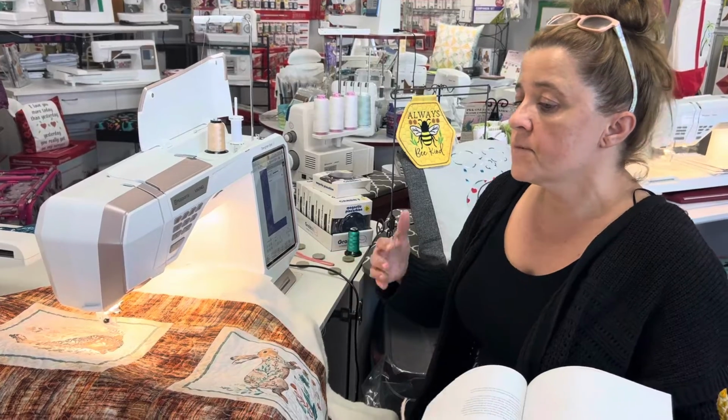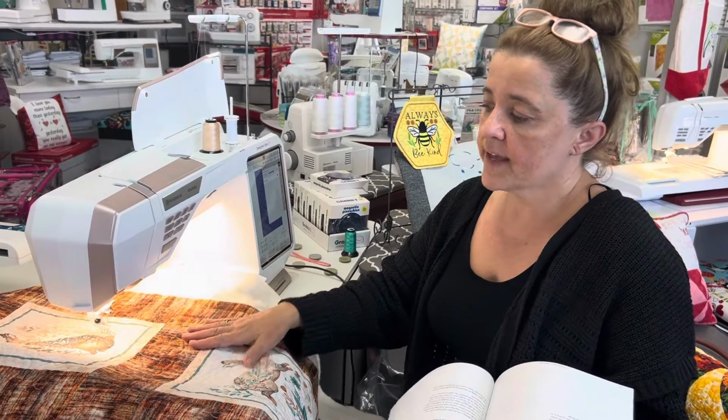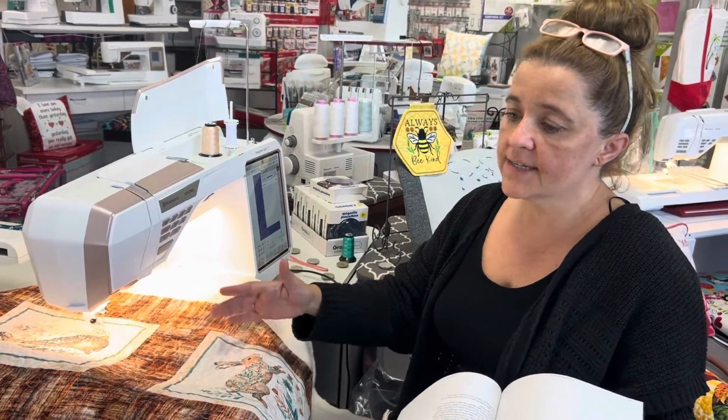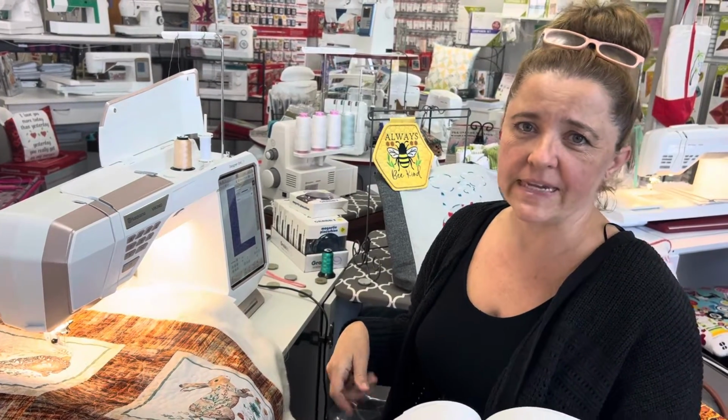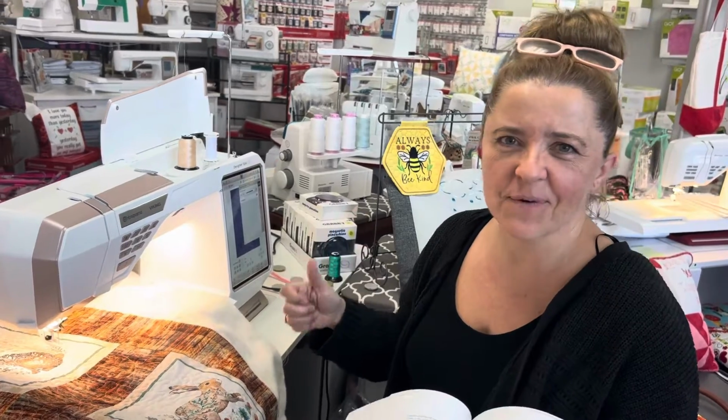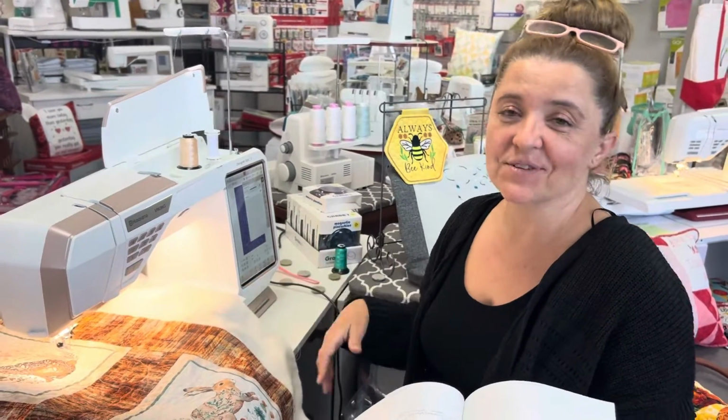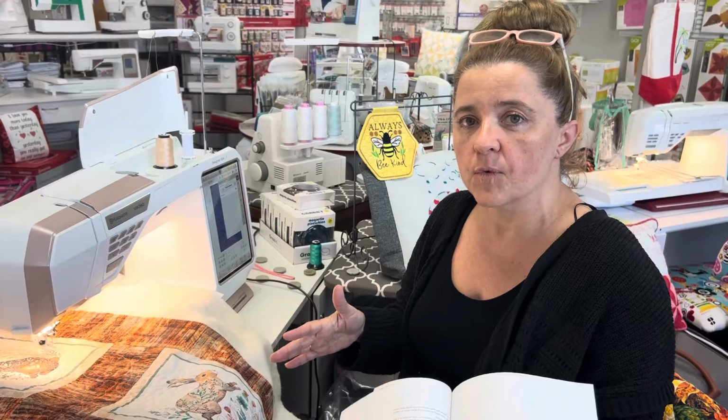For me, when I do edge-to-edge quilting, I take it into software, because I'm lazy, you guys know I'm lazy, and I have software, so I'm allowed to be lazy. I take the design into software and make it an endless design.